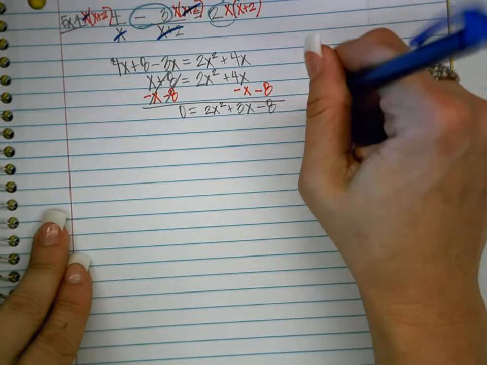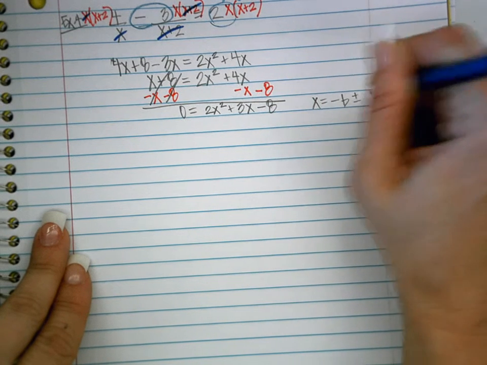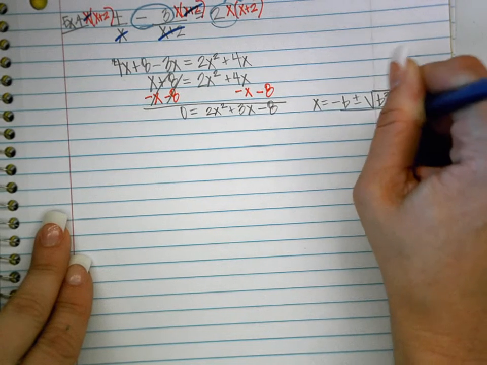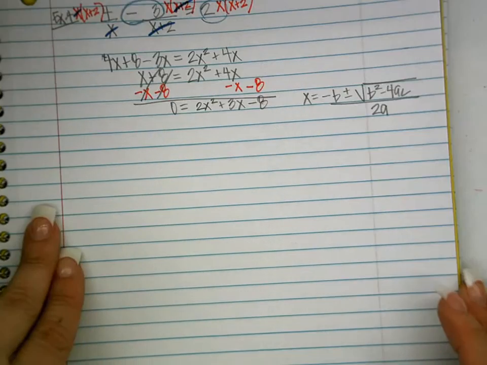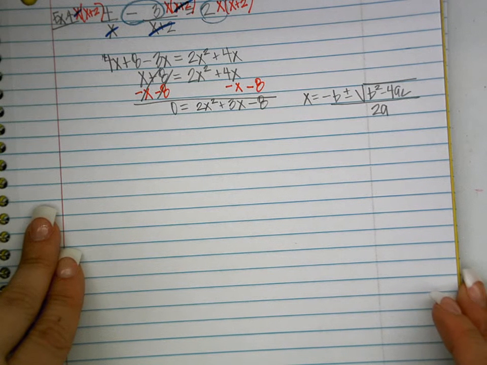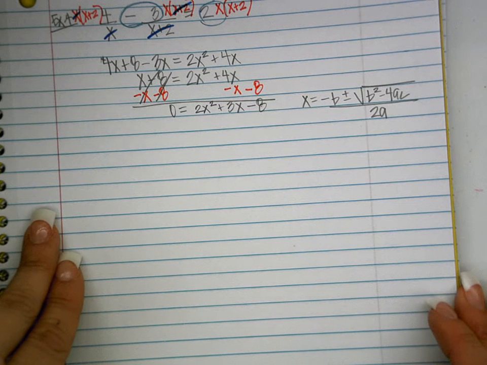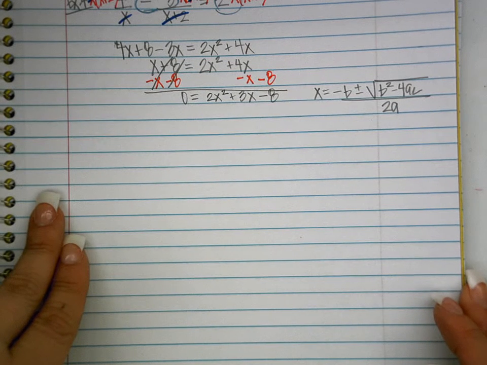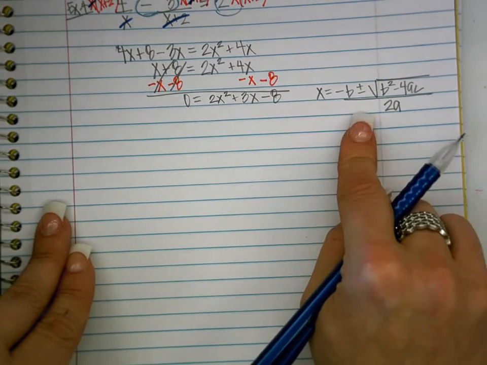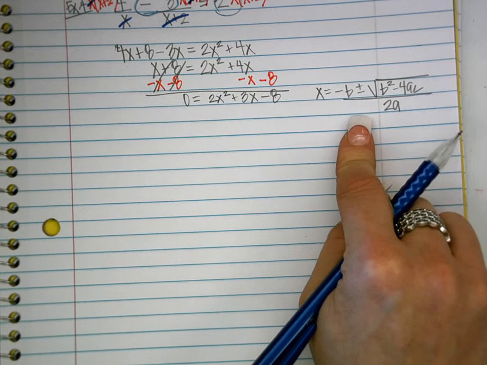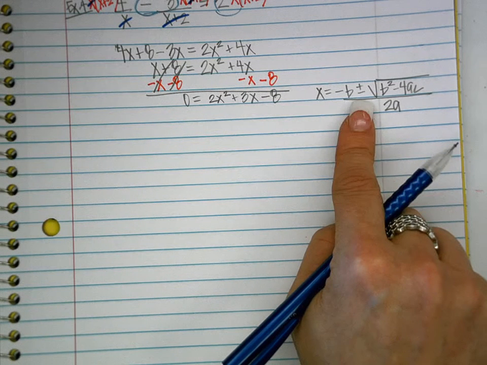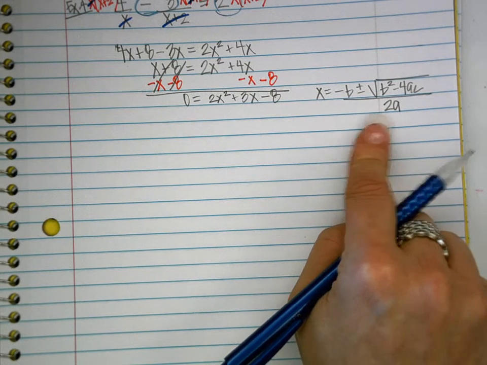x equals negative b plus or minus radical b squared minus 4ac, all over 2a. You have to memorize this formula. There's a couple different ways you can sing the song. You don't have to sing it. If you want to just memorize it, that's fine. The one I just did is to the tune of Pop Goes the Weasel. There's another one that's Jingle Bells. It's x equals negative b plus or minus radical b squared minus 4ac, all over 2a.